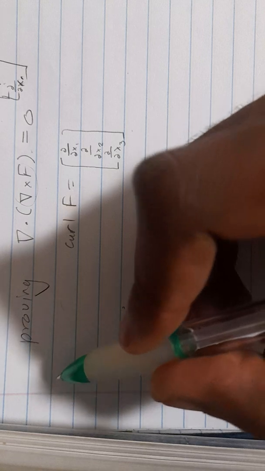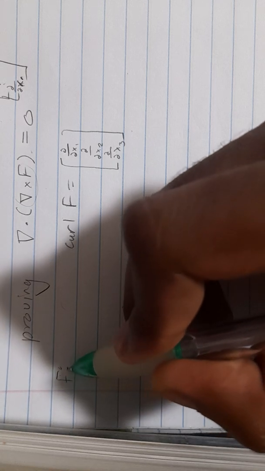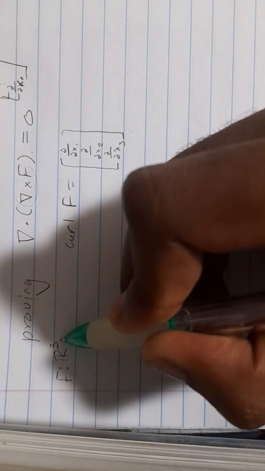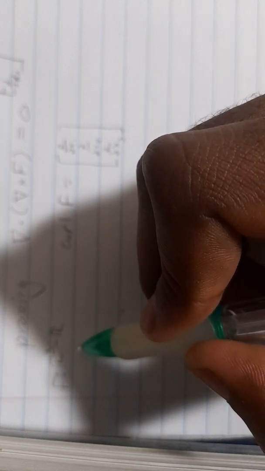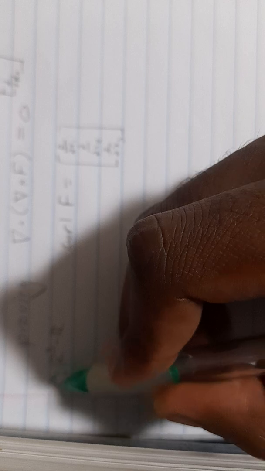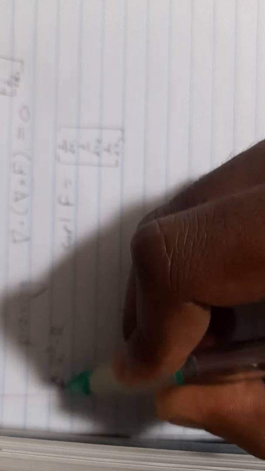One thing I want to point out here is that we're going to be proving this under these conditions. So small f will be mapping from R3 to R. Small f is not going to be used here because it's not defined in the formula.